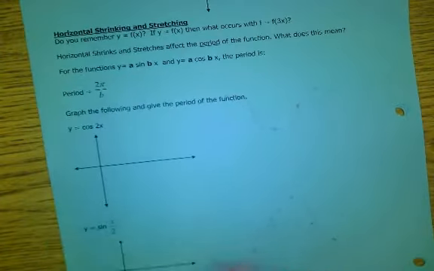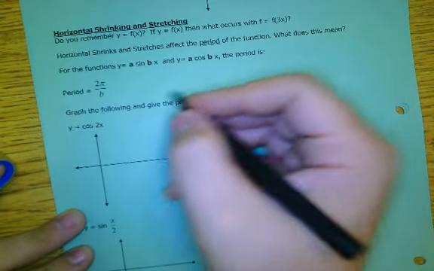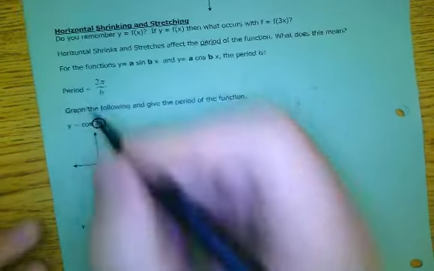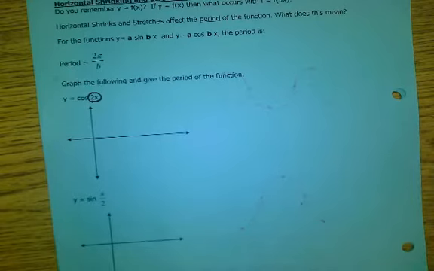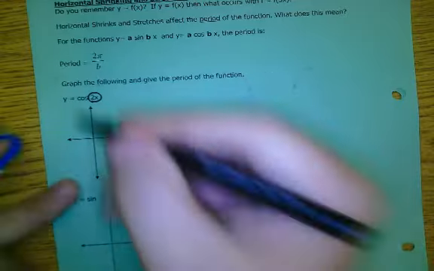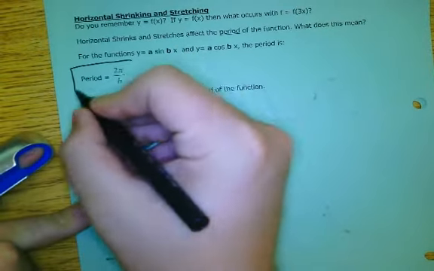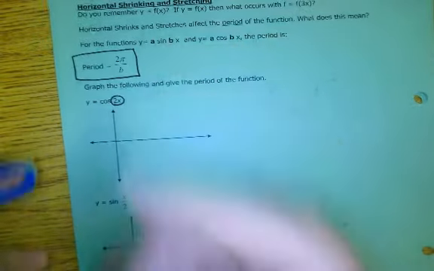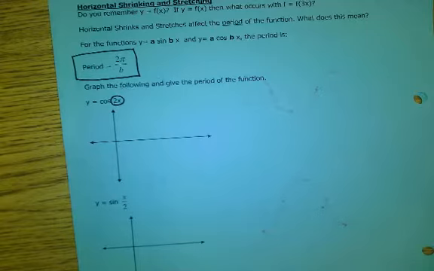Alright, let's talk about the period now if I change the period. What's going to change the period is if I have a number that's inside of the cosine or the sine function. That's going to change the period. Okay? How does it change it? Well, there's this lovely little formula you really have to memorize. It's 2 pi divided by whatever that number is in front. That's what's going to change my period.